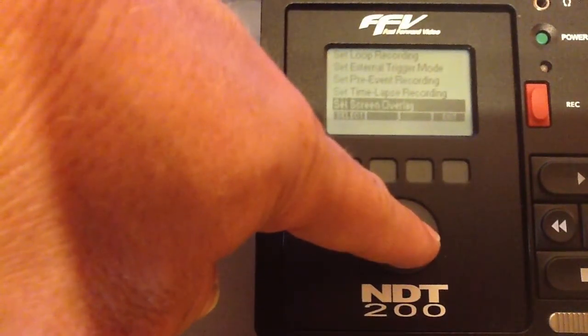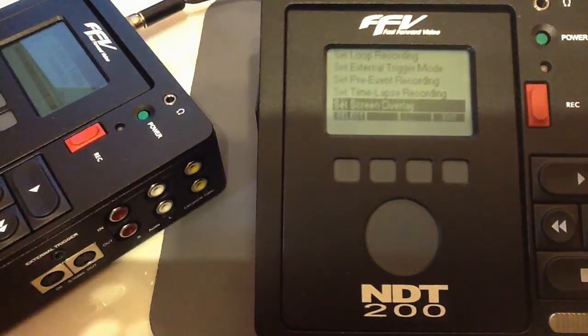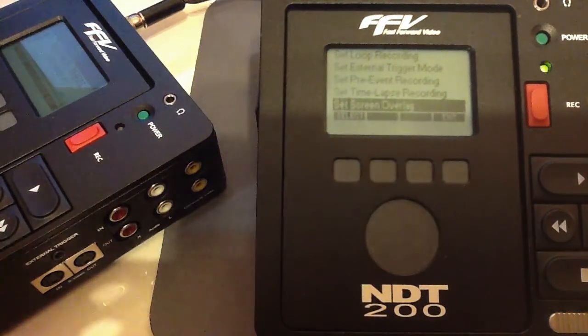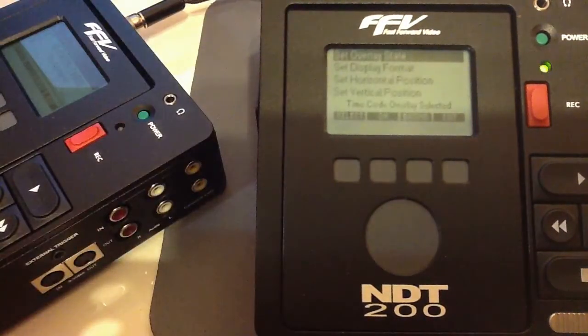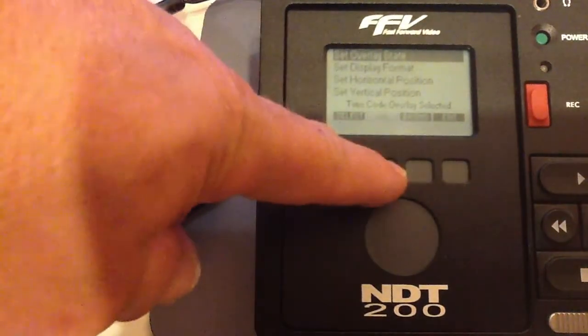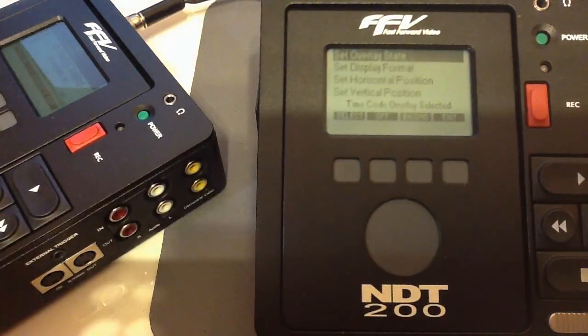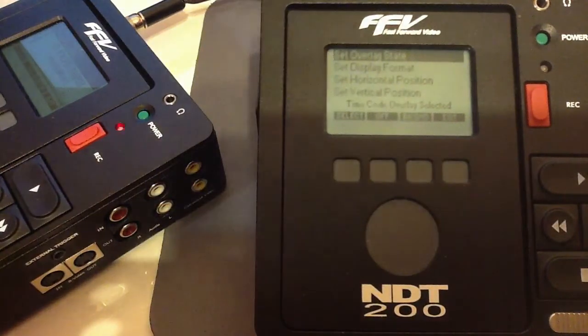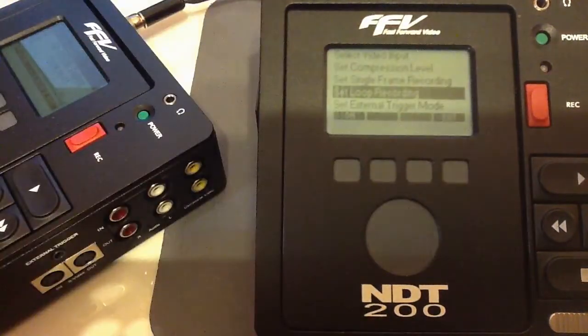Set screen overlay, that's so that you have an overlay of information onto the screen. You press select and you can put it on, and then what you will have is an overlay of time code onto the display. Is set loop recording.